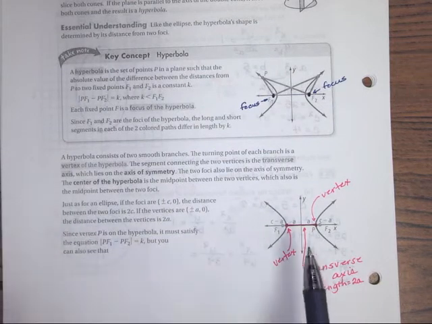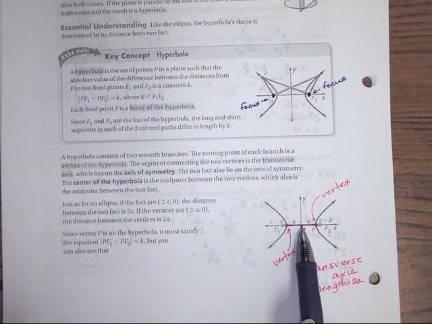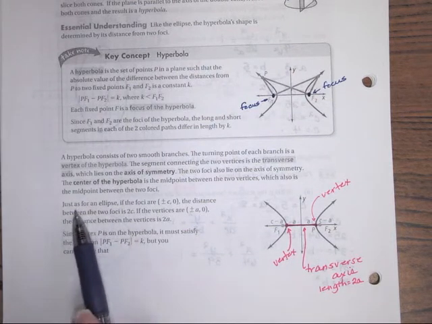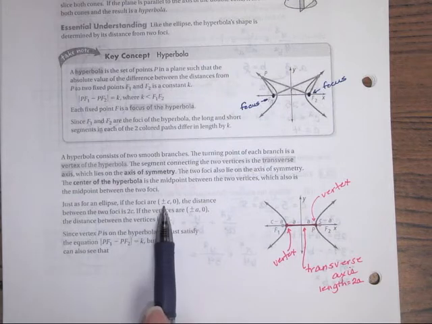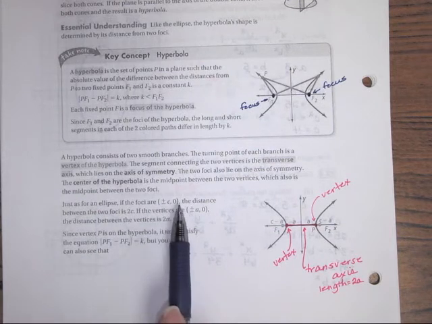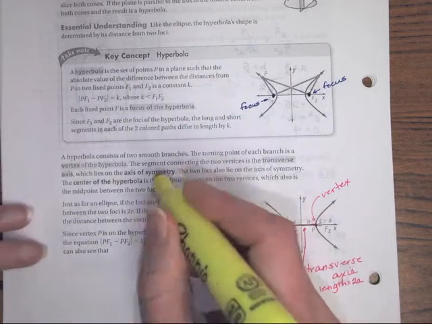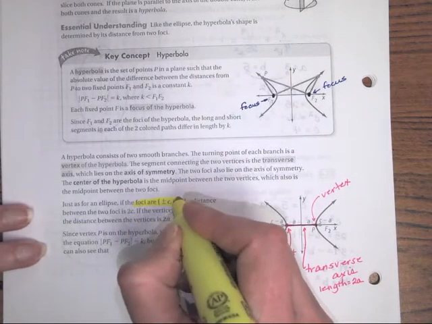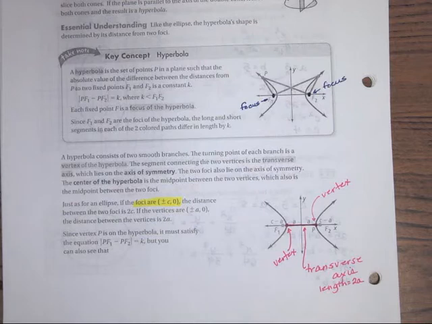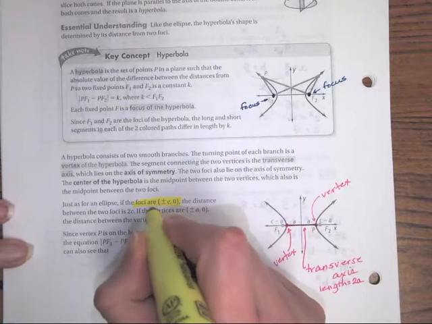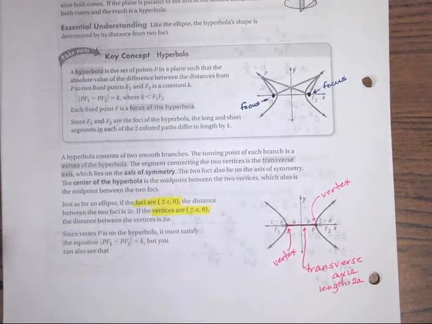The center of the hyperbola is the midpoint between the two vertices, which also is a midpoint between the two foci. So just as for an ellipse, the foci are plus or minus C, 0. The distance between the two foci is 2C, and the vertices are plus or minus A, 0. And the distance between the vertices is 2A, okay?